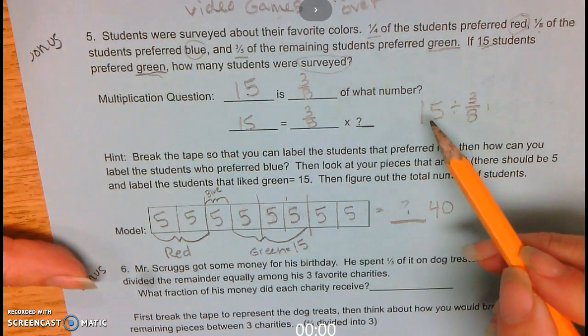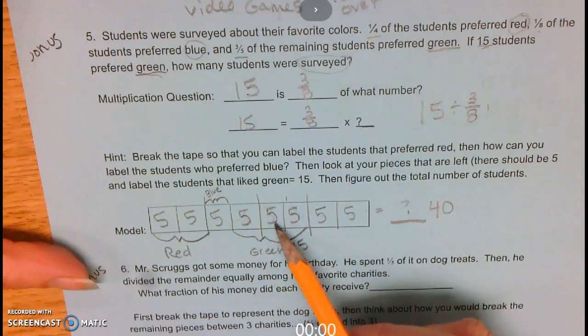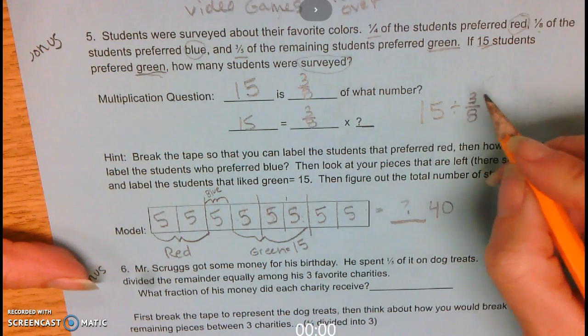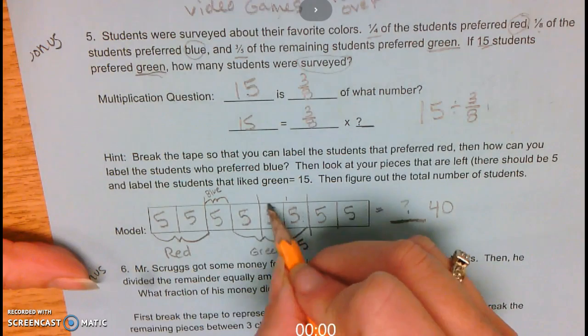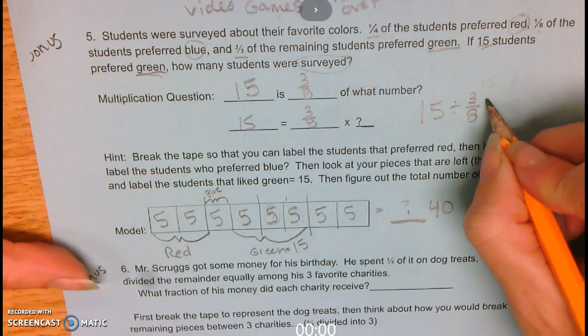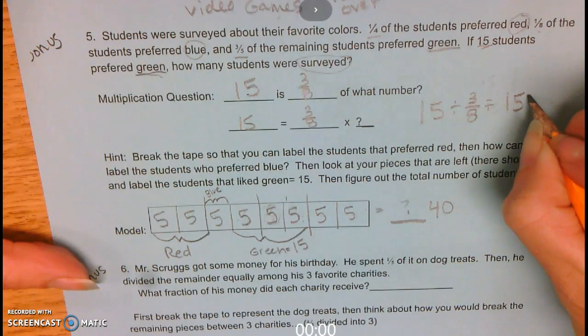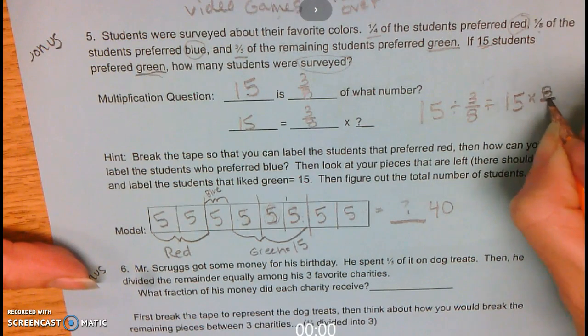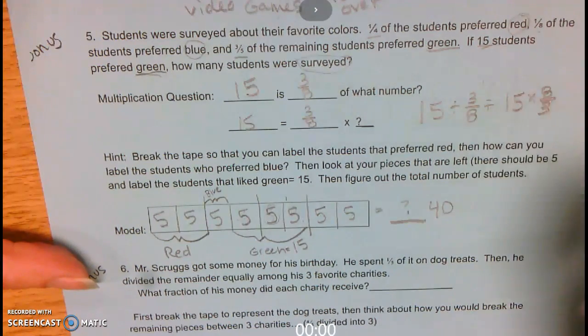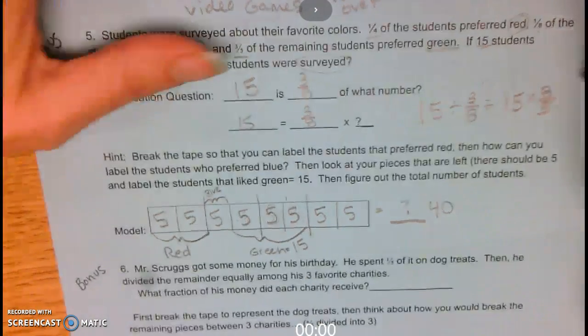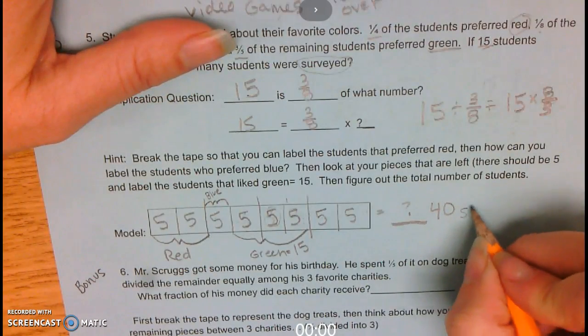And so we took 15 and divided it between our 3 pieces and then multiplied that answer by 8. So that equaled 15 times 8 divided by the 3. So 40 total students.